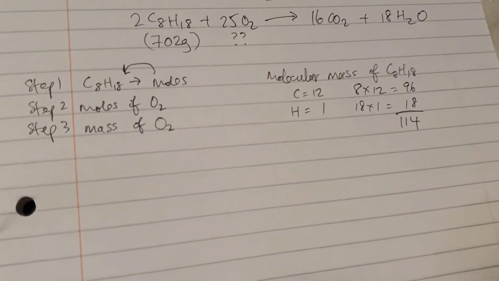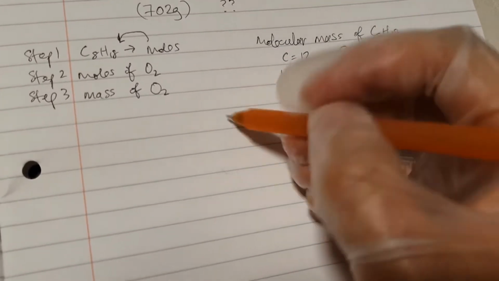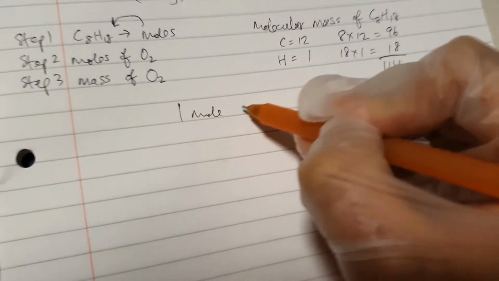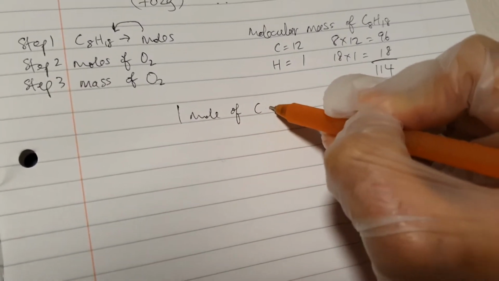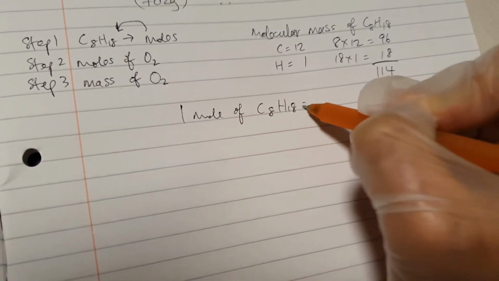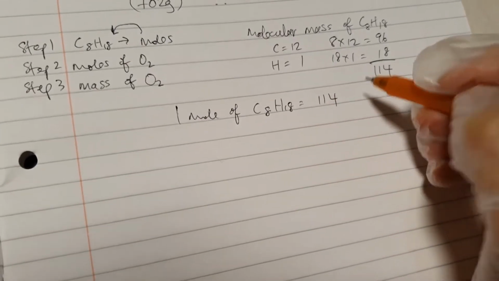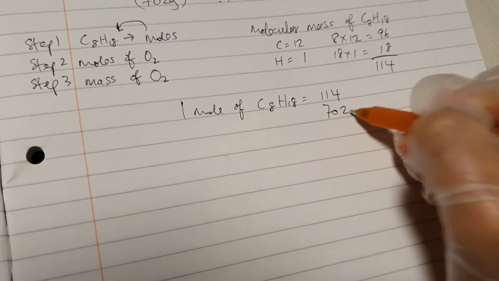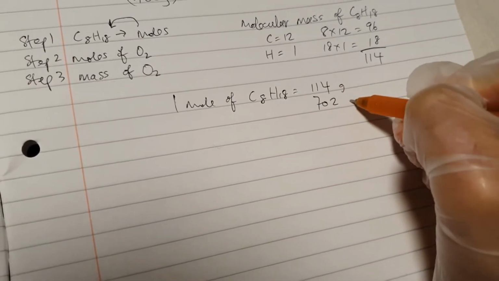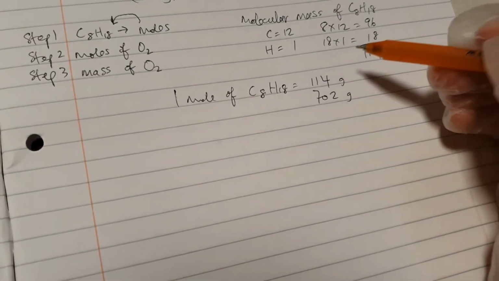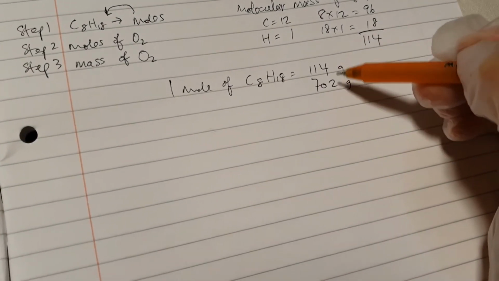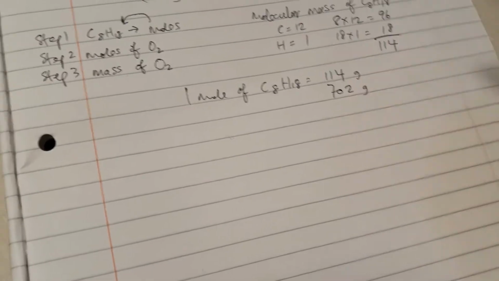Alright, so we can work out the number of moles now. We know that 1 mole of C8H18 is 114 grams, and we have 702 grams. How many moles? It's going to be more than 6.